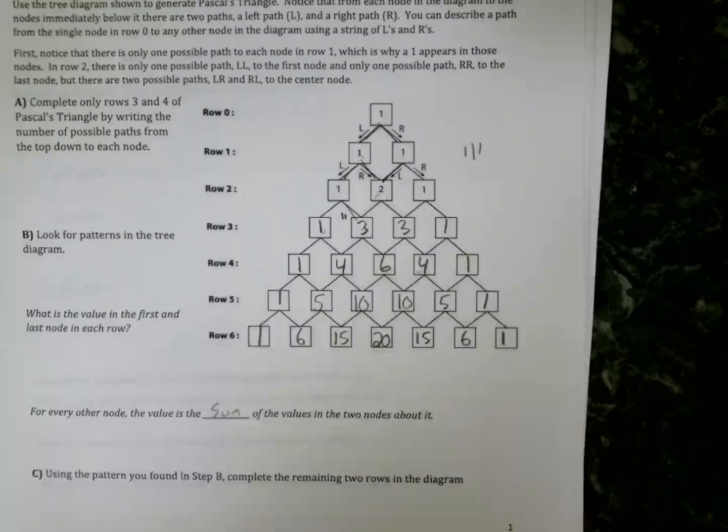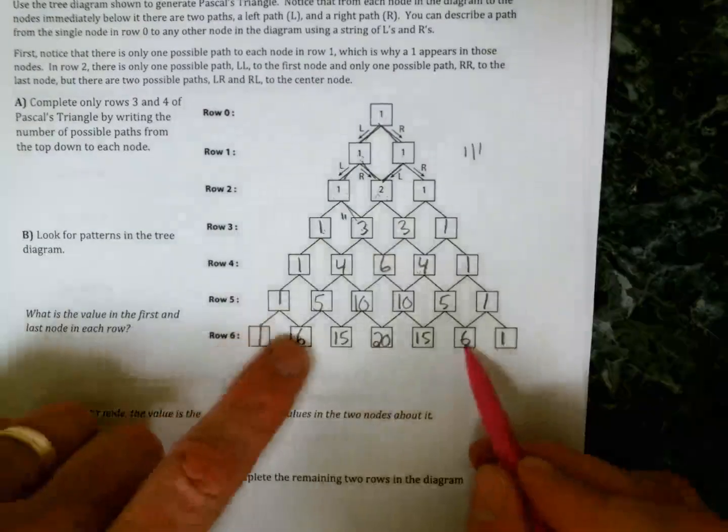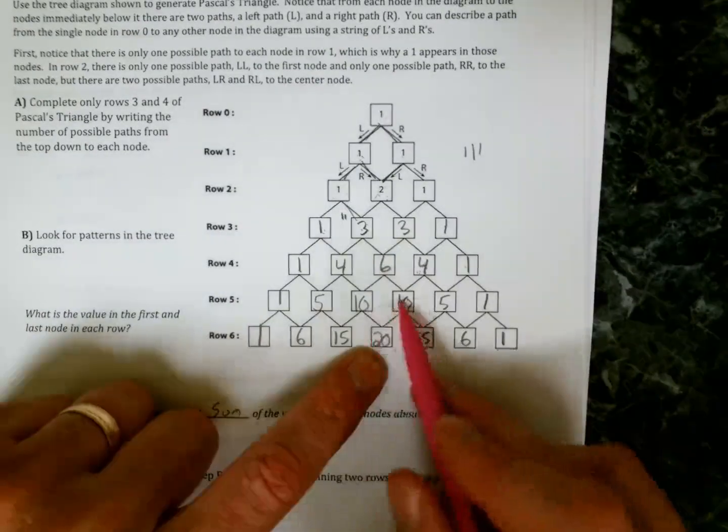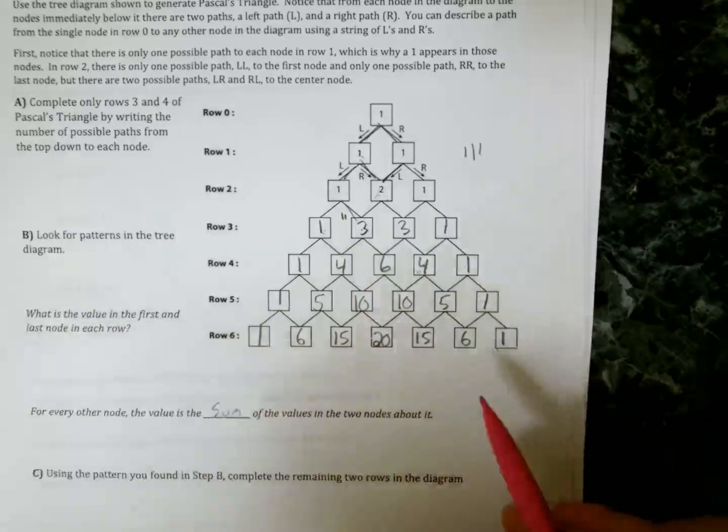There's a lot of good ways to check, right? We can do the sums again, and we can see, hey, do the patterns match, and that middle 20 is 10 plus 10. All right.